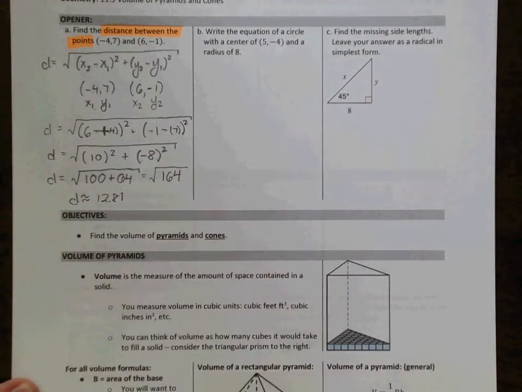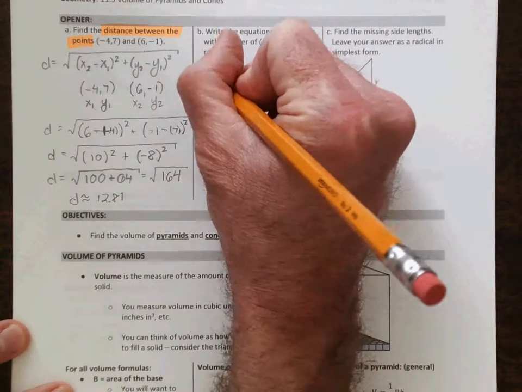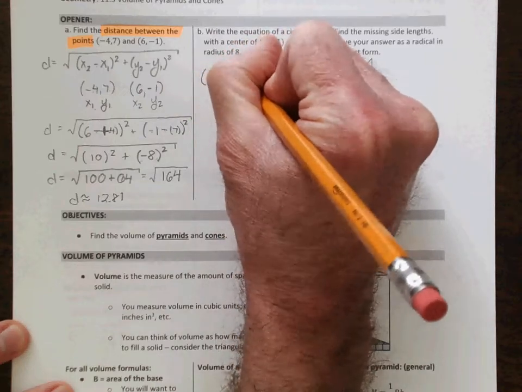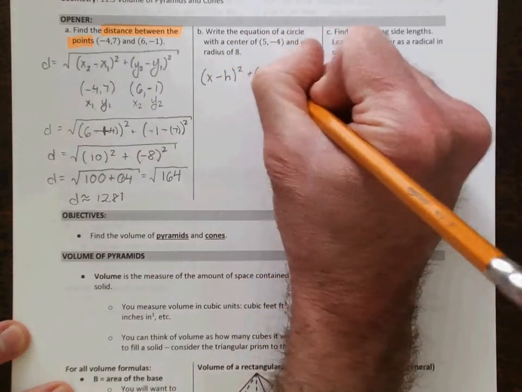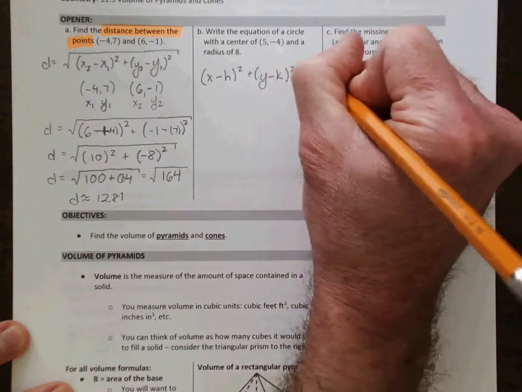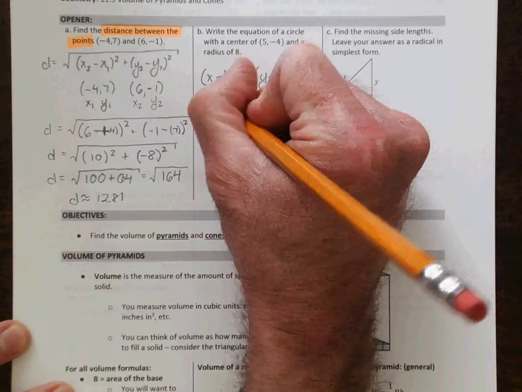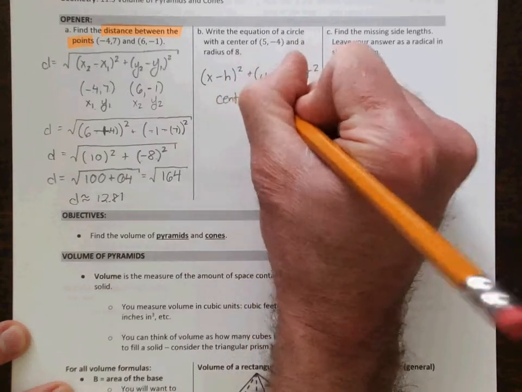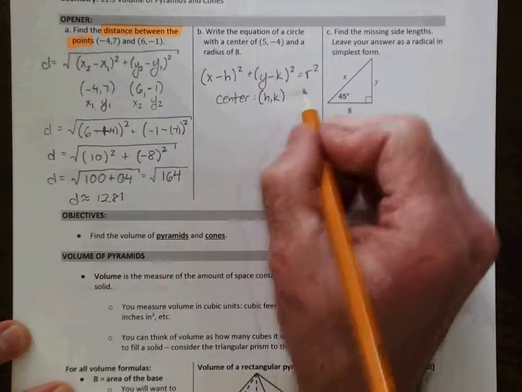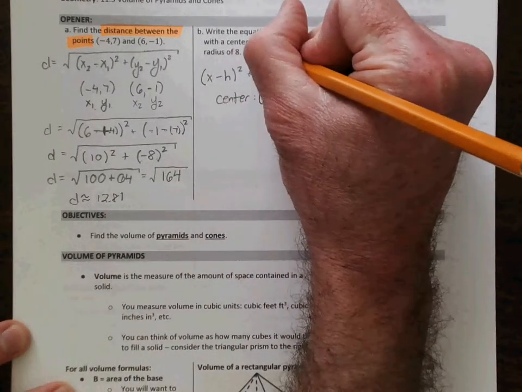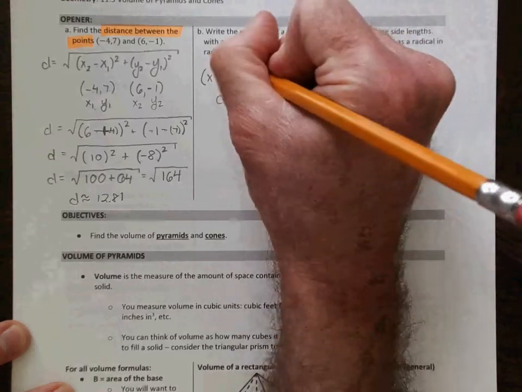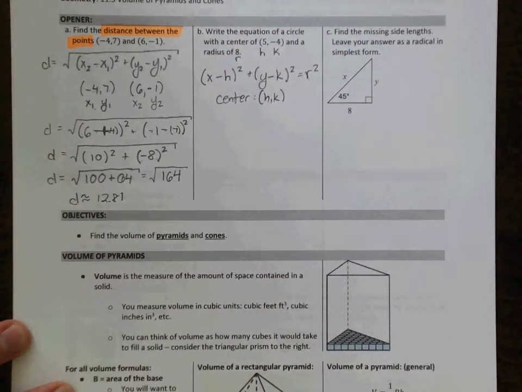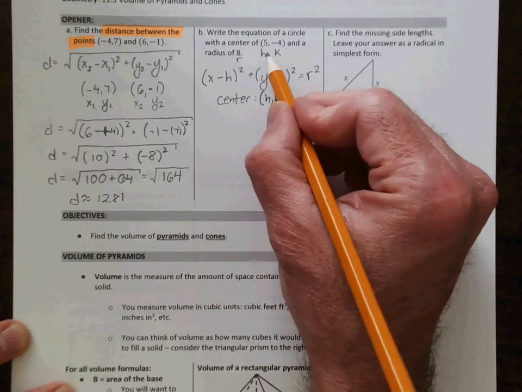Okay. So now the second question. Write the equation of a circle with center 5, negative 4 and radius of 8. So the equation of a circle is x minus h quantity squared plus y minus k quantity squared equals r squared, where the center is h, k and the radius is r. So I'm going to label my center as h and k, and I'm going to label my radius given to me as r.